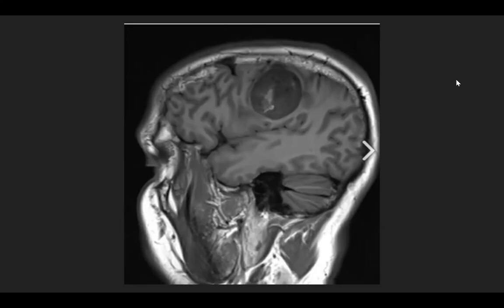Dr. Sana, proceed. Yes. This is a T1 MRI sagittal section showing an isointense lesion with central hyperintensity. This is well circumscribed in the frontal lobe.